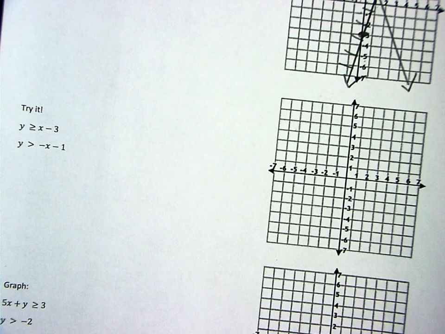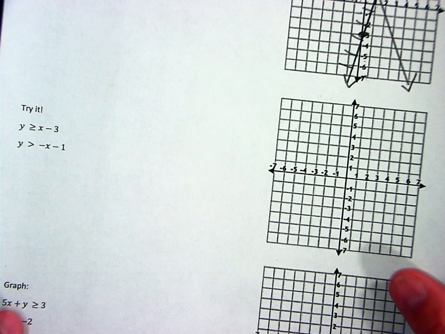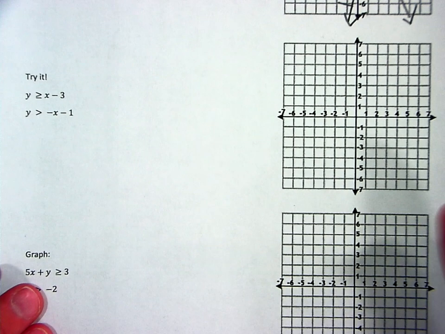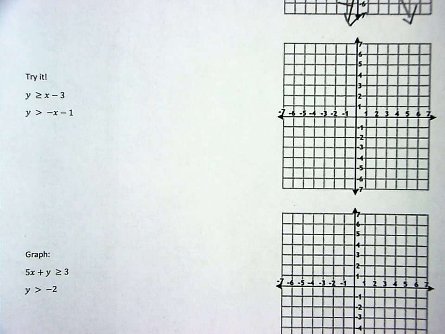One more minute. Oh wait, I thought there was one there on both lines.